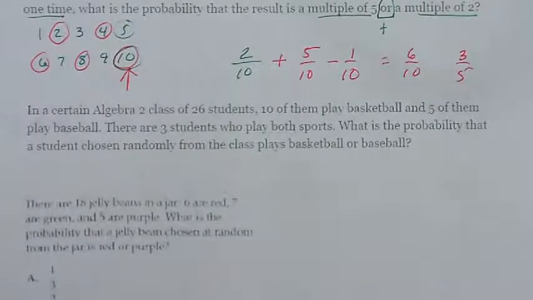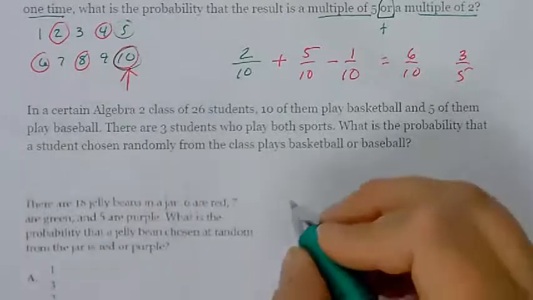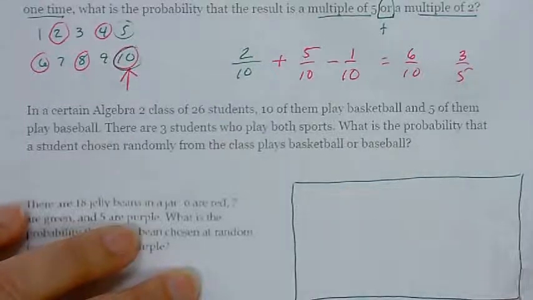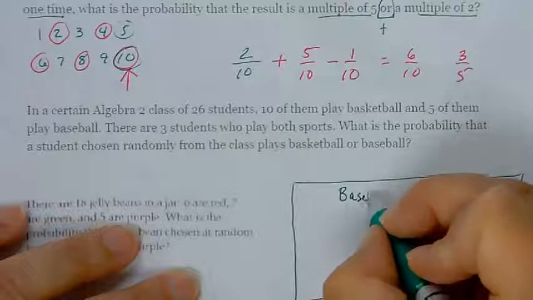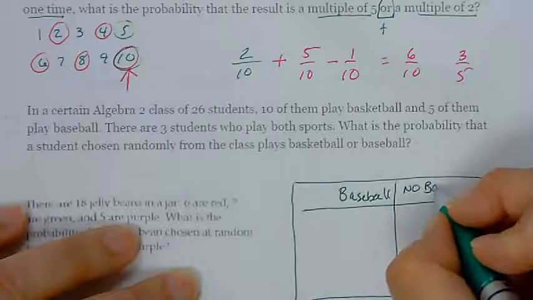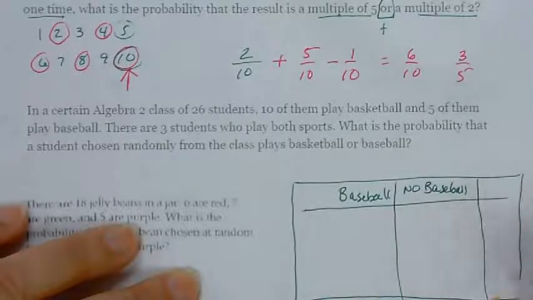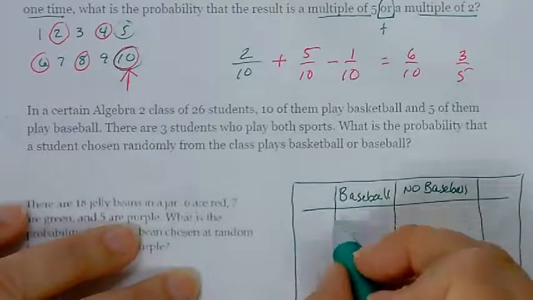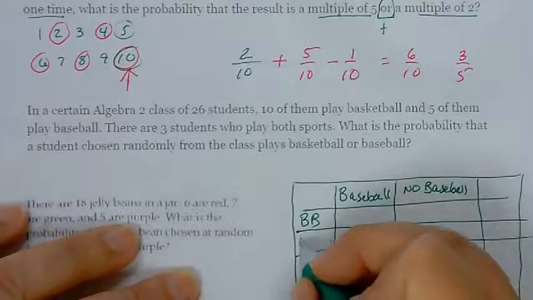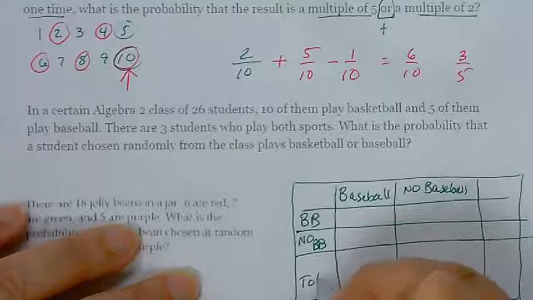In a certain Algebra 2 class of 26 students, 10 of them play basketball, 5 of them play baseball. There are 3 students who play both sports. What's the probability that a student at random plays basketball and baseball? Okay, so we're talking about 2 things here, and I'm going to go ahead and make a table. I've got students that play baseball and no baseball. I'm going to leave a totals column. And then over here, I've got basketball and no basketball. And a totals column.